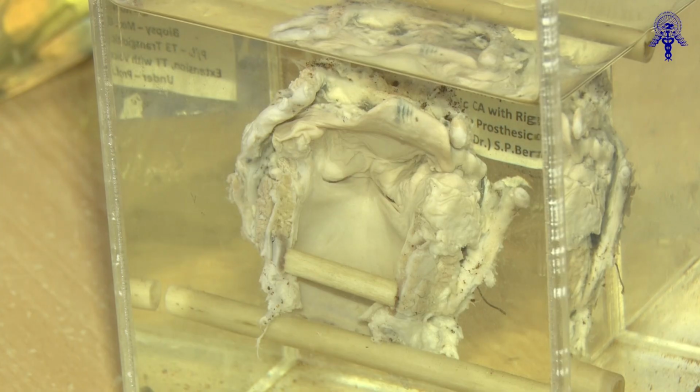Because for staging, assessment of vocal cord mobility and the CT scan, both are necessary. Clinical staging is without radiology, or radiology is included, and another staging is pathological staging.